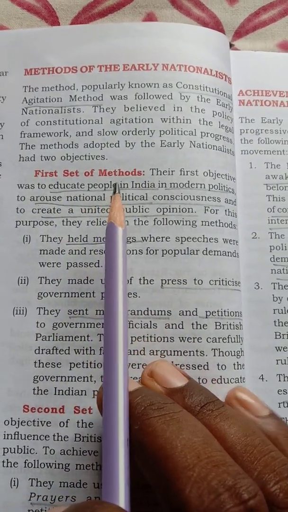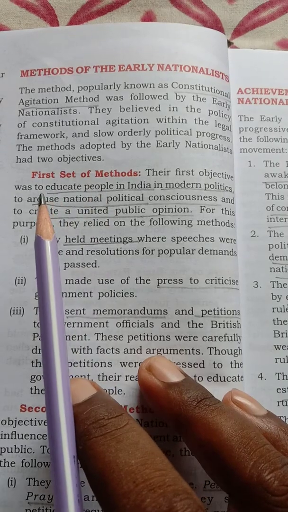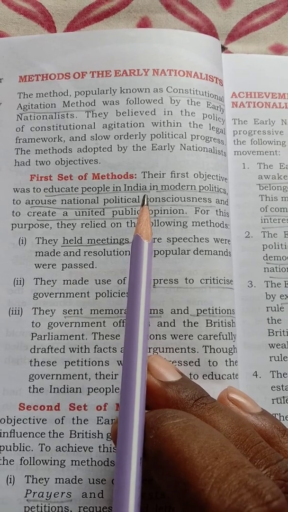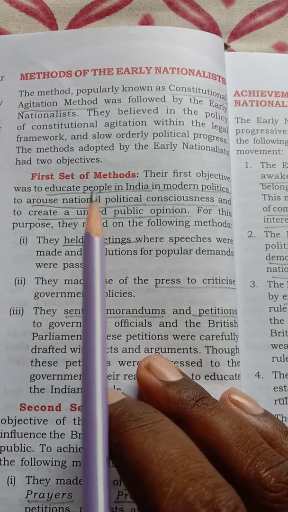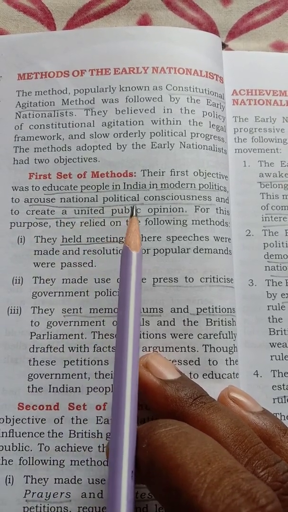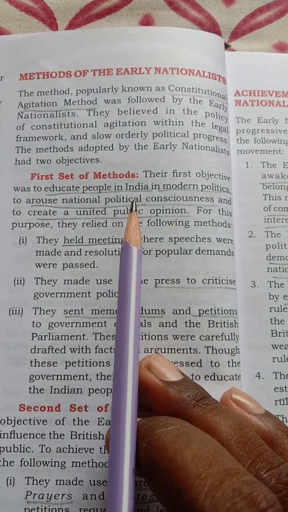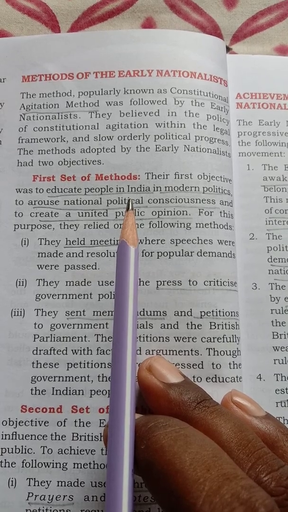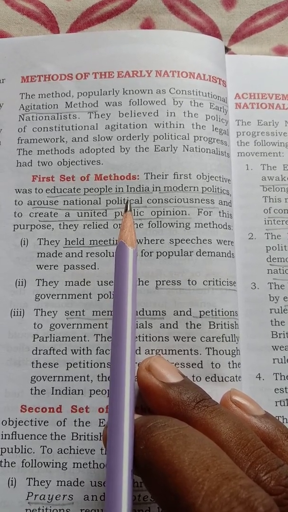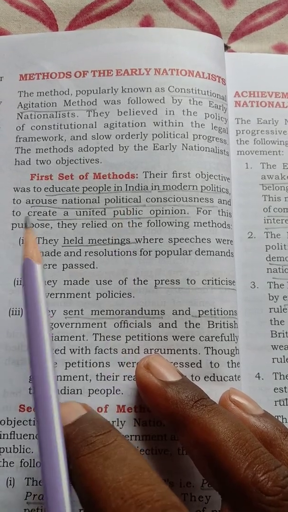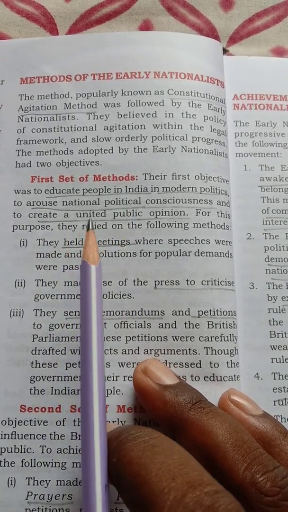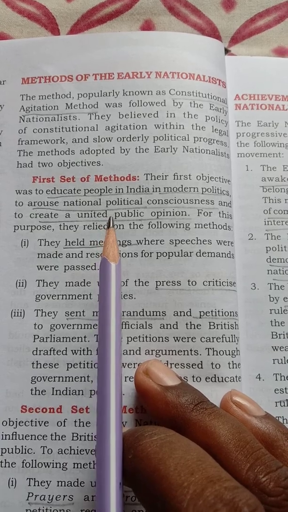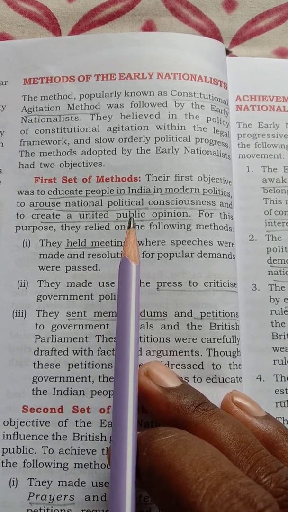Now, the first set of methods. The first objective was to educate people in India in modern politics, and also to arouse national political consciousness, to tell the people about national political awareness, and also to create a united public opinion, so that people could freely share their own opinions and thinking.